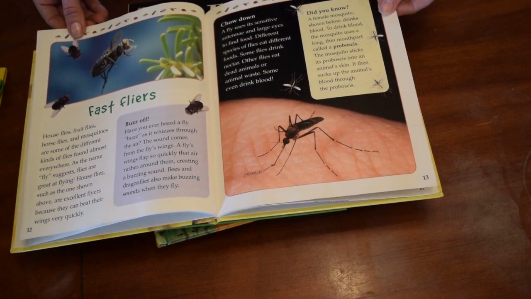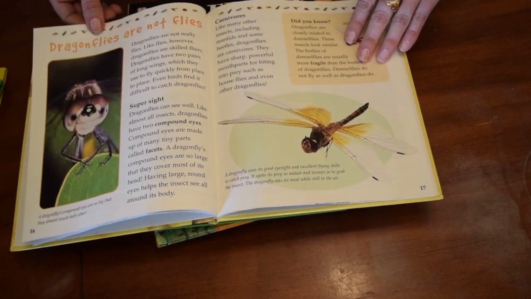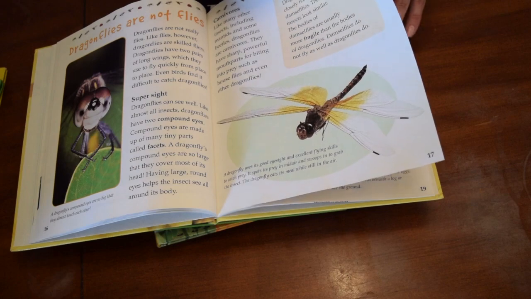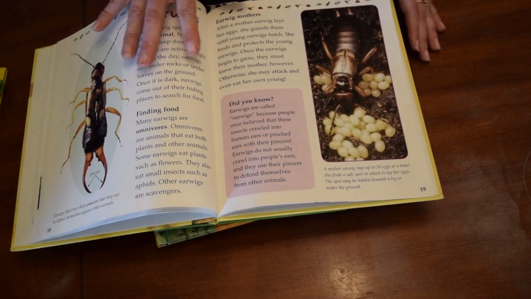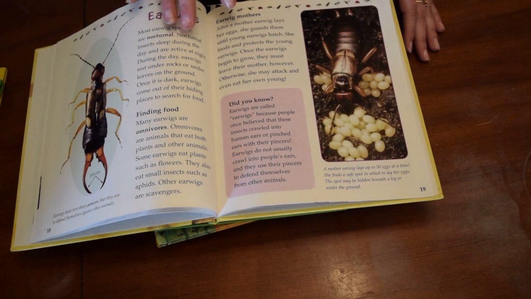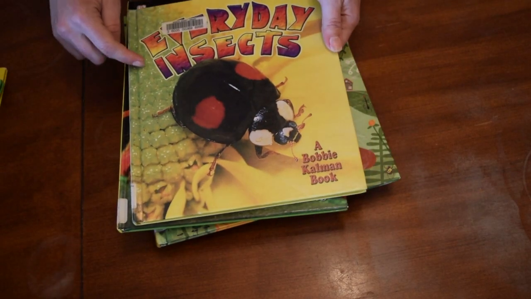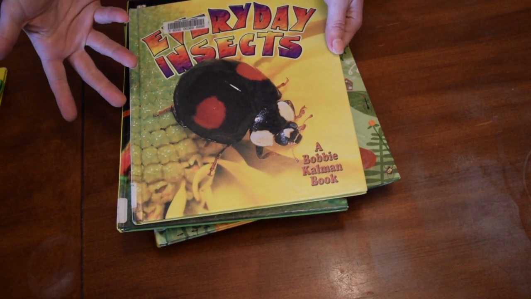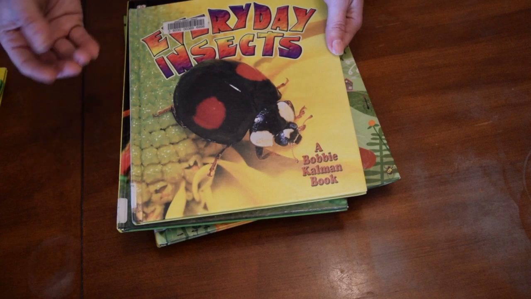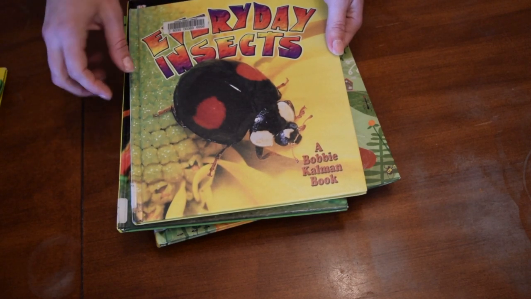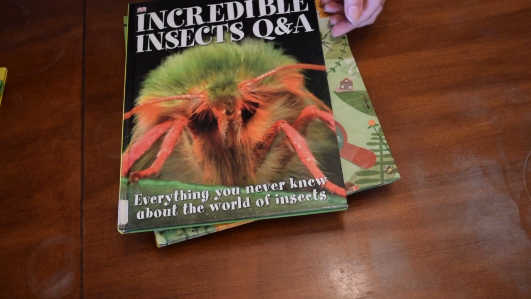Crickets and grasshoppers, fast flyers, dragonflies are not flies. So I'm hanging on to this one. We're not putting this one into our morning basket, but I'm hanging on to it as a resource for my kids as we go along. If they have questions about particular types of insects, we can refer to this one.